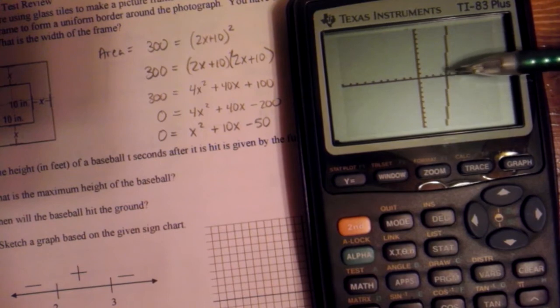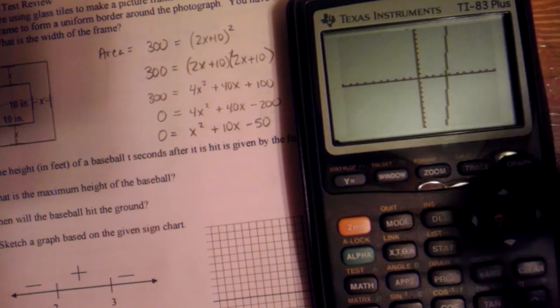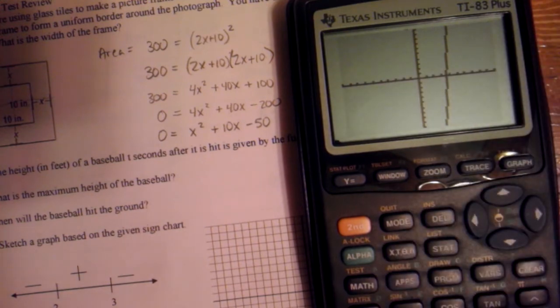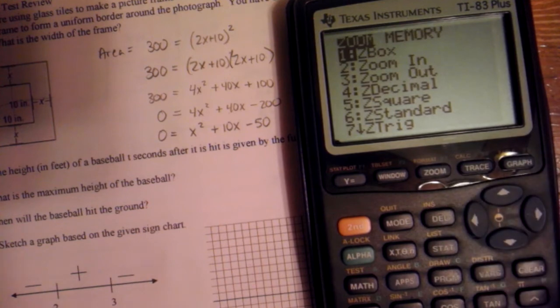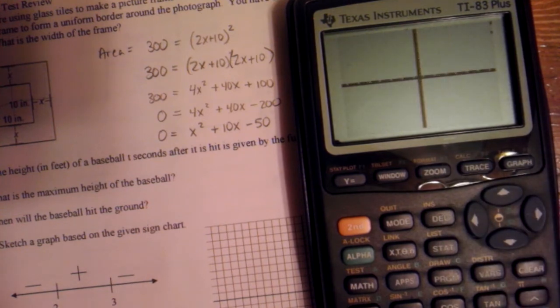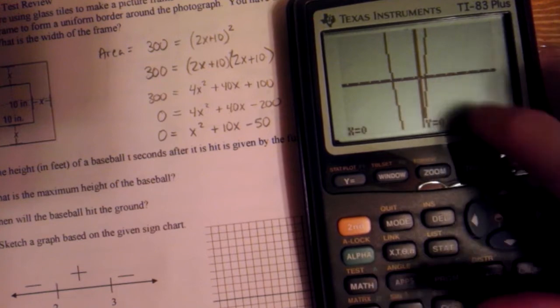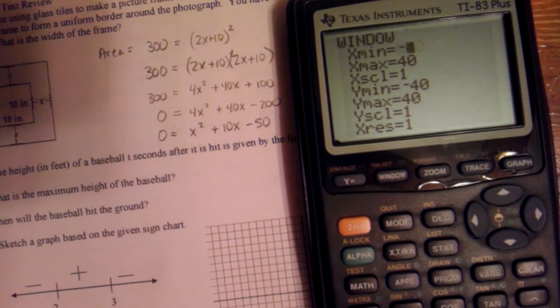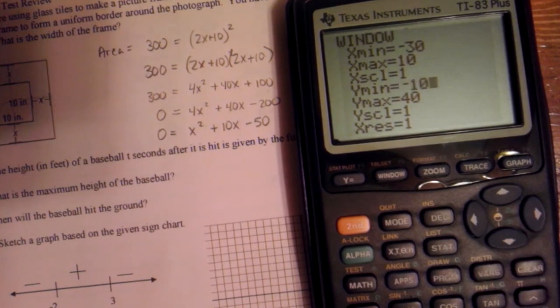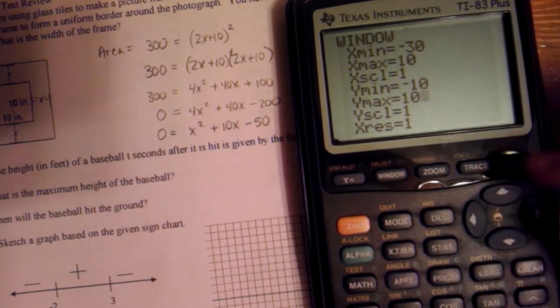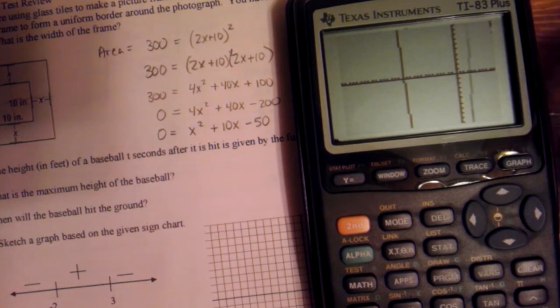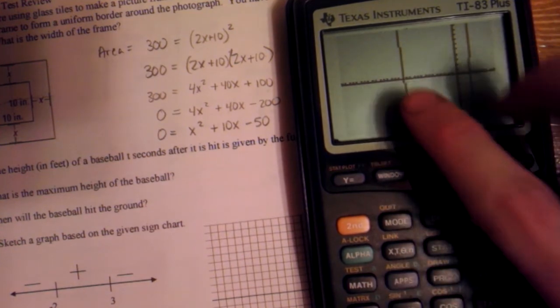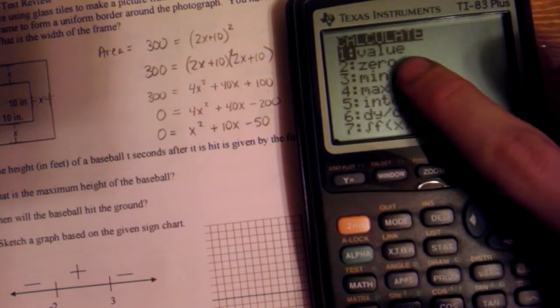Well, I can see one of my values here appears to be at approximately 3.5. So let me zoom out a little bit so I can see where my other one is. Zoom out. Ah, there it is over there. So let's go back and zoom in a little bit more so I can see my axis a little bit clearer. Let's say negative 30 up to 10 and negative 10 to 10. This is really not necessary. It just makes me feel better about myself. So I want to find what are those two x values there. Second trace, zero.